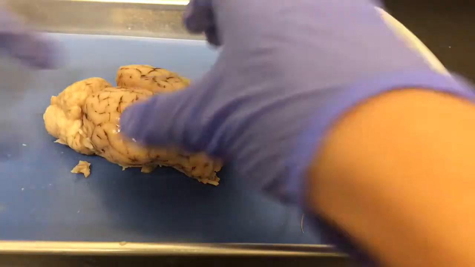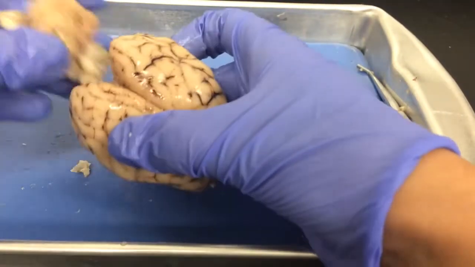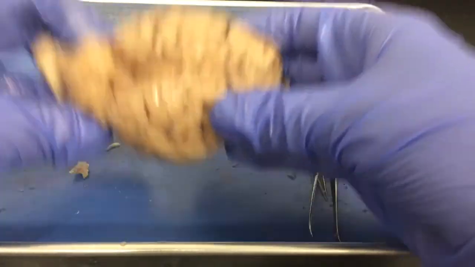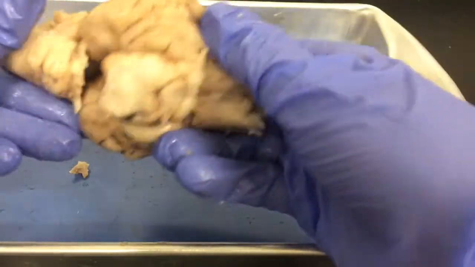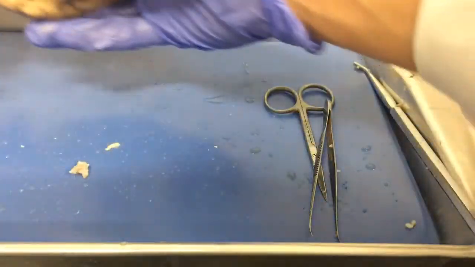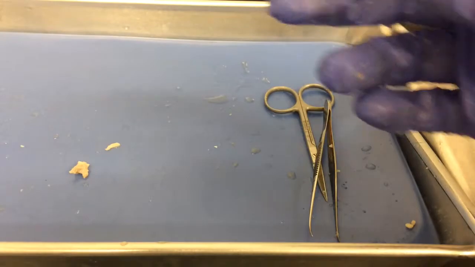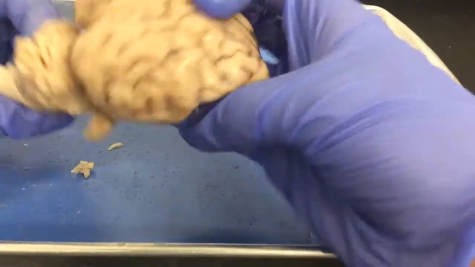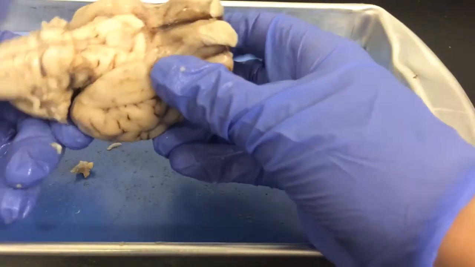All right, now sometimes if you're not careful, you can actually remove your cerebellum while you're taking off the dura mater because it's very loosely attached. So that's what's happened here, but that's okay. We still have all of these structures visible on the bottom. I'm going to continue working with this brain, and this one is still attached. So try hard to keep your cerebellum attached. It'll be easier to see some of the structures, but here we go.